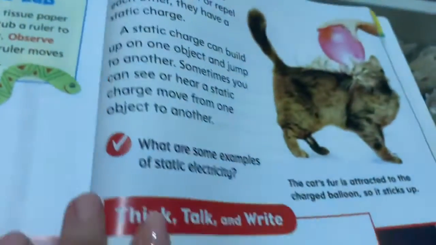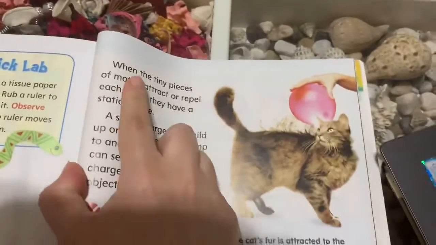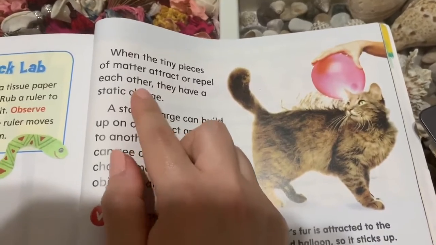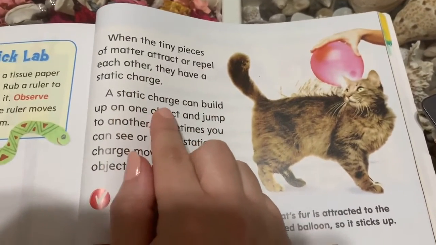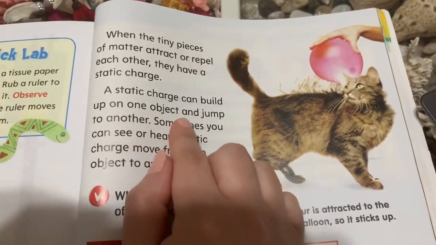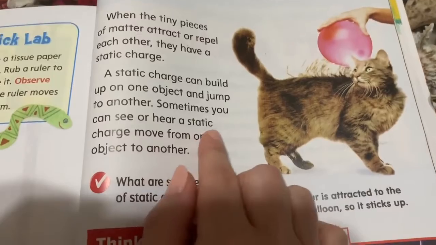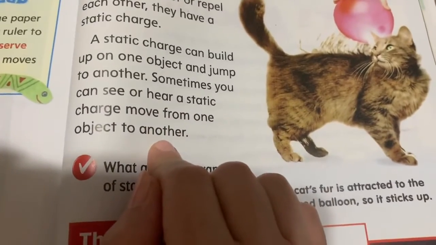Now, let us go back to page 425. So when the tiny pieces of matter attract or repel each other, they have a static charge. A static charge can build up on one object and jump to another. Sometimes you can see or hear a static charge move from one object to another.